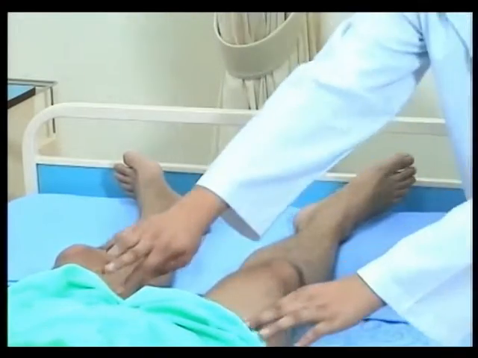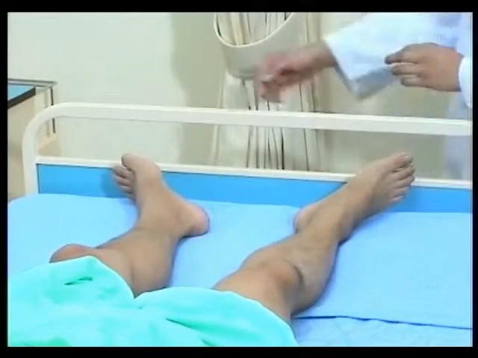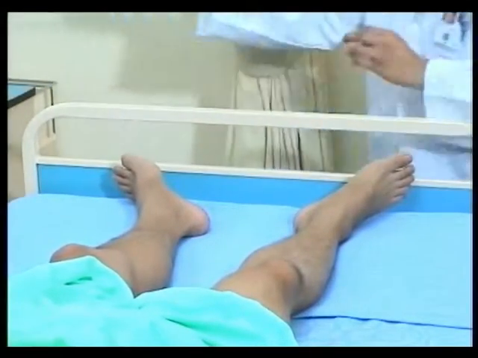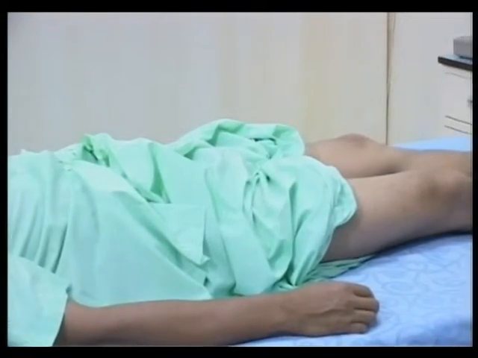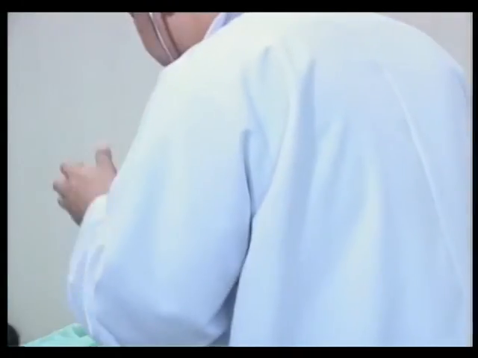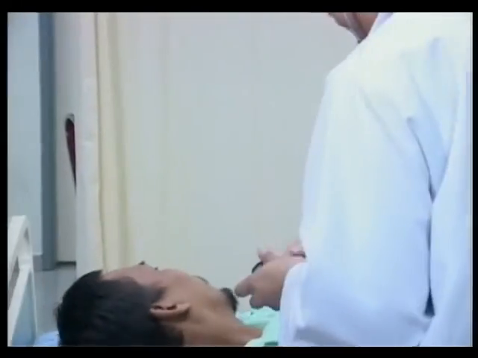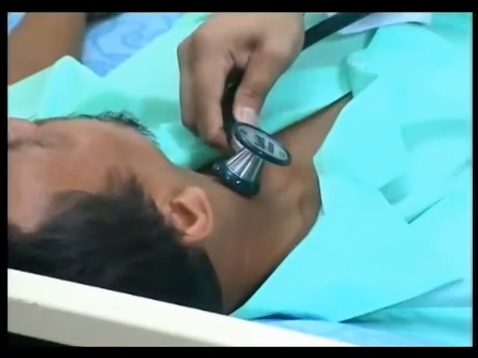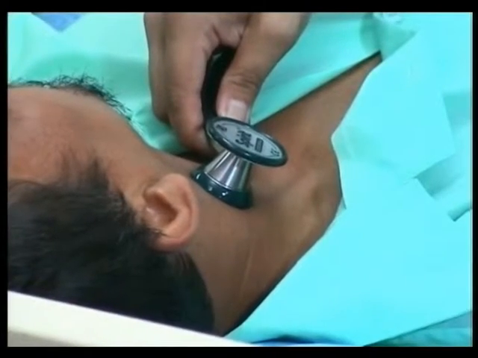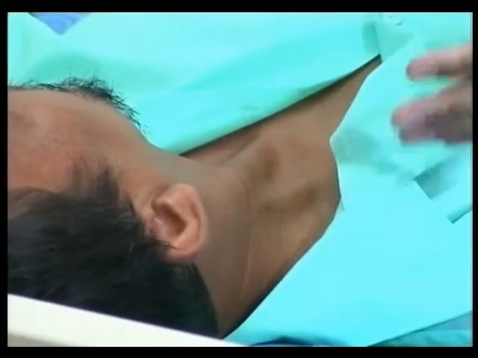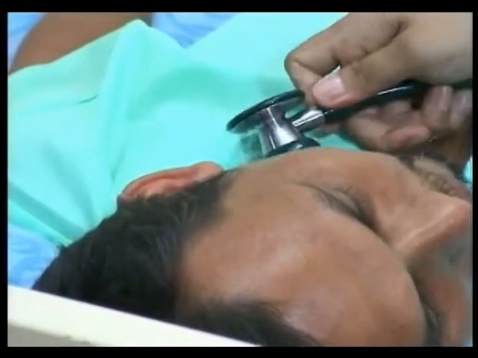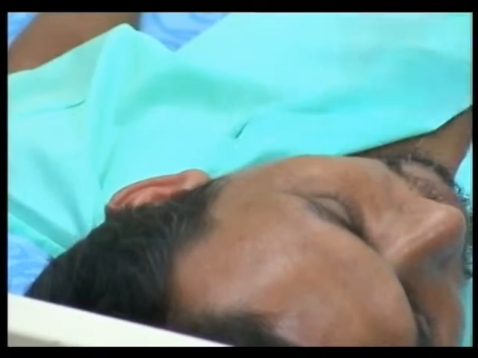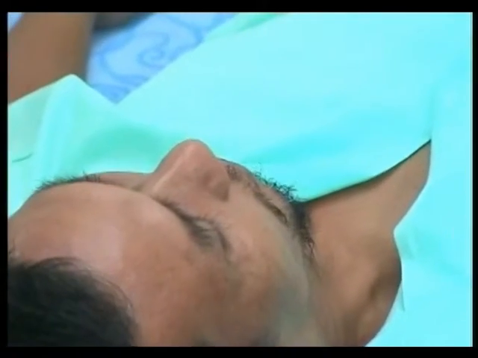Auscultation. Listen along the course of all major arteries. Part of the routine examination is to listen to the arteries in the neck, abdomen, groin, and thigh. Use the bell of your stethoscope to listen along the line of arteries. Do not press too hard, as this can cause a dent and stenosis and artificially create a bruit.